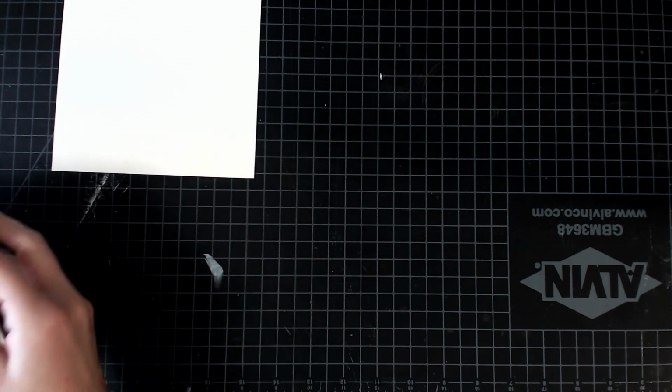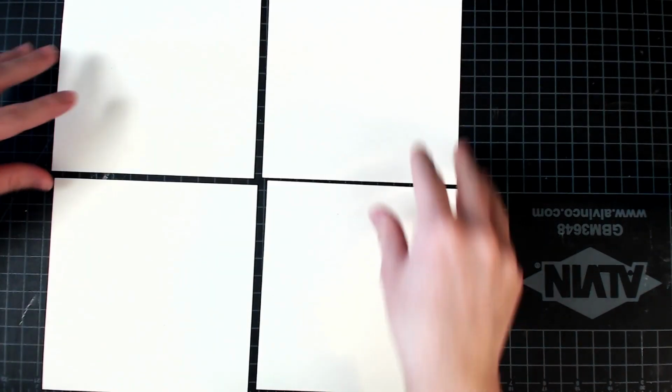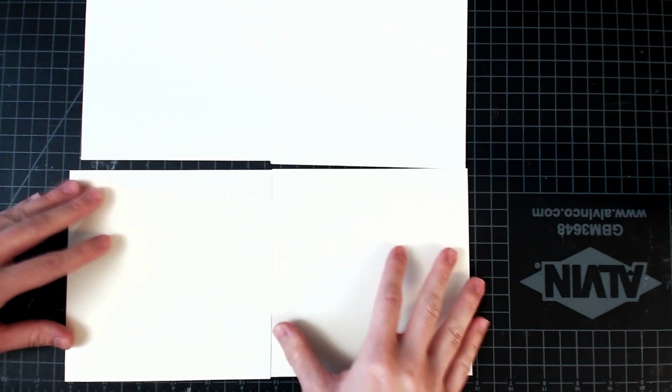All right, now that my paper has been successfully broken down and I've got these great 6 by 6s, I've got 4 test papers to make my motif on now. So I can start playing around.